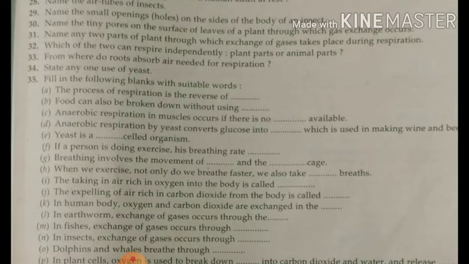Then 32. Which of the two can respire independently? Plant parts or animal parts? So, plant parts. Okay? Because in animal parts, all the parts are connected to each other. Then question number 33. From where do roots absorb air needed for respiration? Roots absorb air from air spaces present between the soil particles.